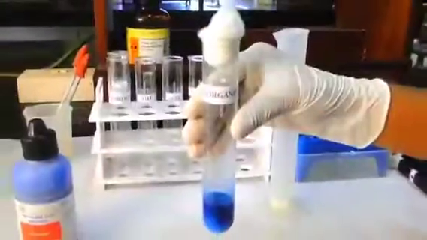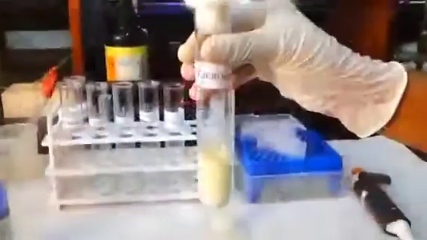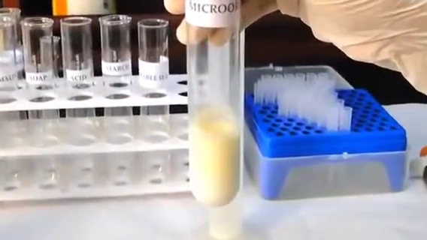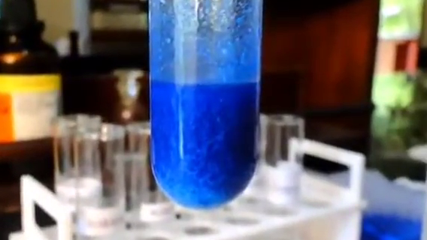Close the test tube using a cotton ball, and keep it in the incubator for 30 minutes at 37 degrees Celsius. If the blue colored milk solution turns white immediately, it indicates a large count of microorganisms in the milk. If the color remains the same, it indicates the presence of fewer microorganisms in the sample.